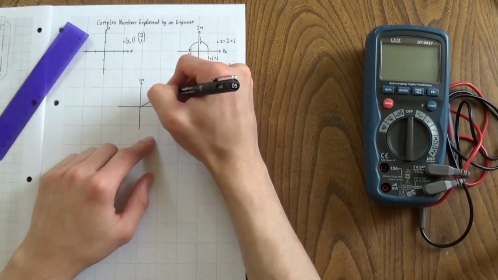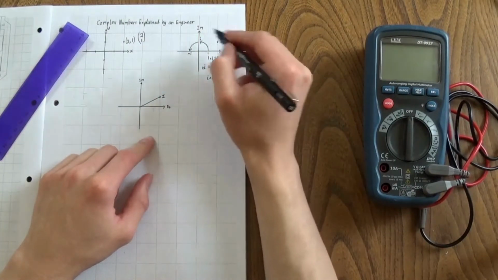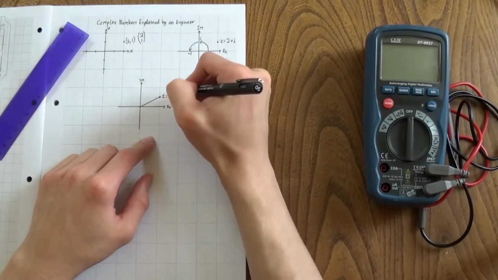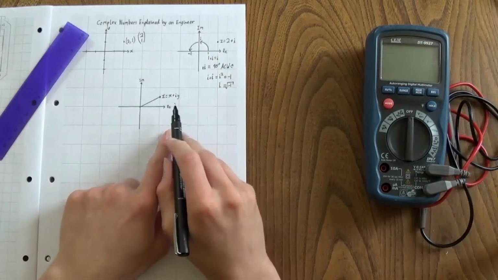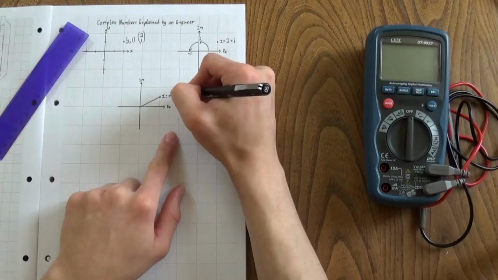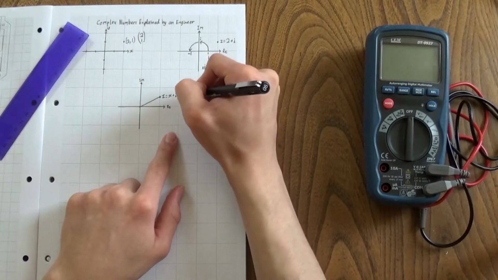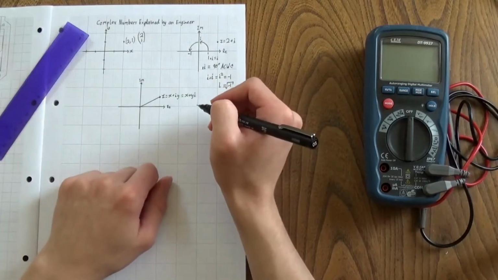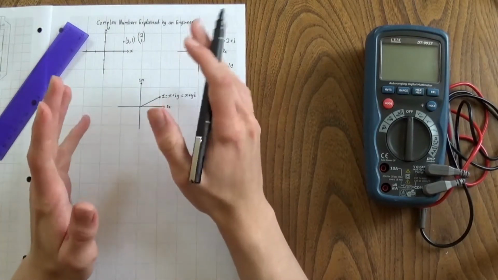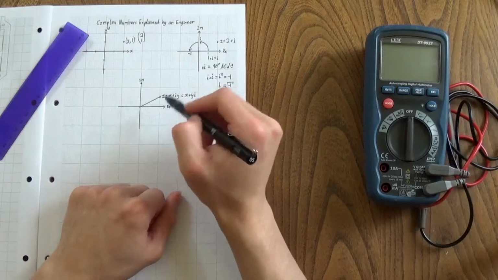Well, we know that we can represent it in the way we did over here, and let's just call that x plus iy. We can also say it's x plus yi. Either one is correct.